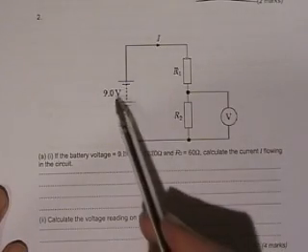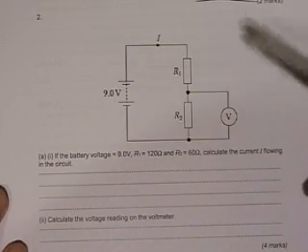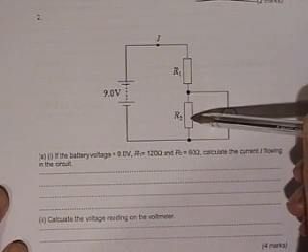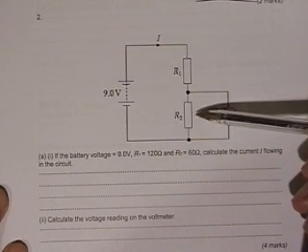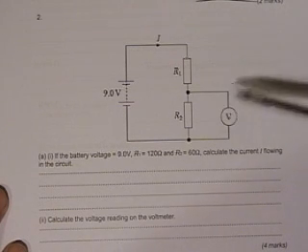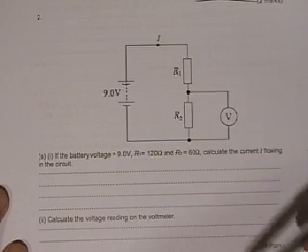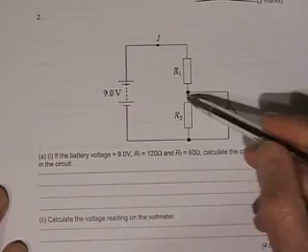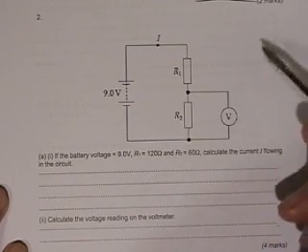For question 2, it tells us that the battery voltage is 9 volts. It says this resistance is 120 ohms and R2 is 60 ohms. Calculate the current flowing in the circuit. Well, dead straightforward. Got 2 resistors here connected in series. Although the voltmeter is there measuring, it doesn't actually change the circuit, it just measures what's there.